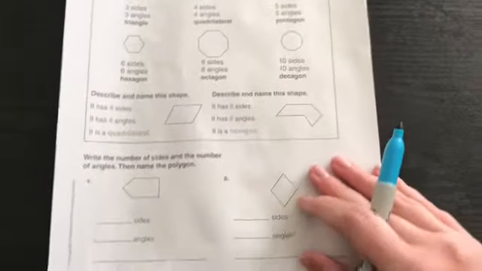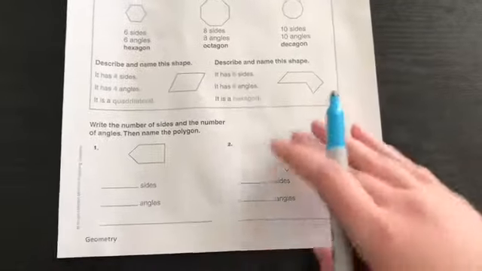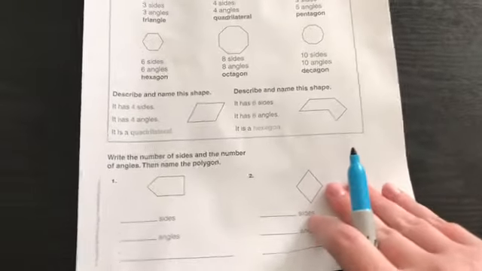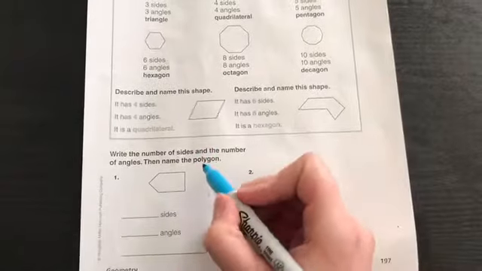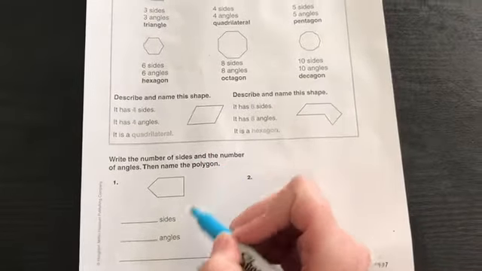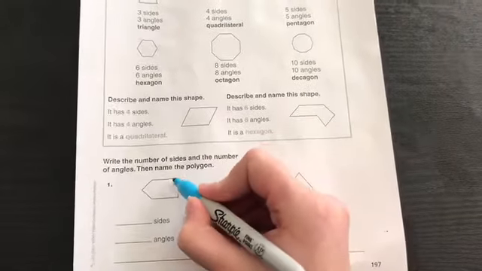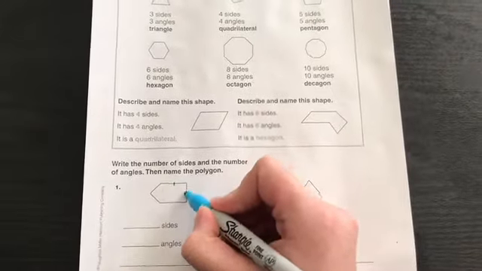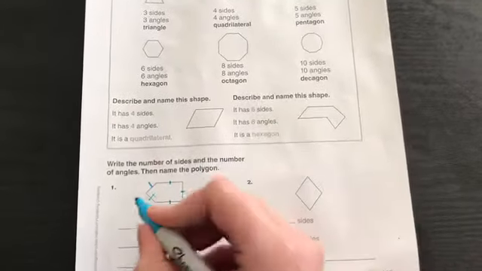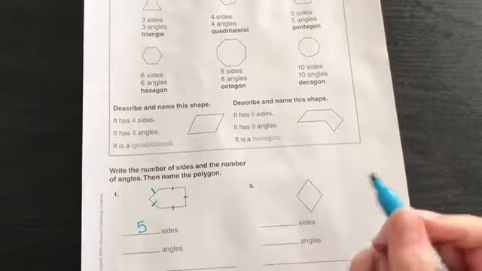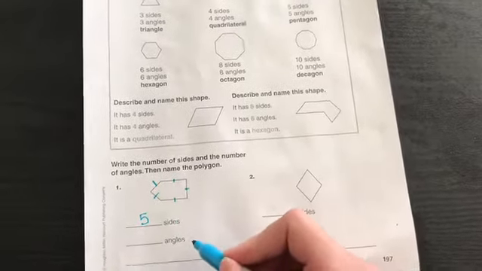Let's see what we can do with that information down here. We're going to write the number of sides and the number of angles. Then we're going to see if we can name the polygon. First, let's count the sides. This has 1, 2, 3, 4, 5. If it has 5 sides, do you think that it has the same number of angles?